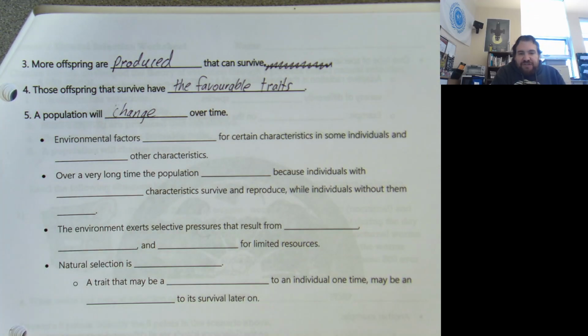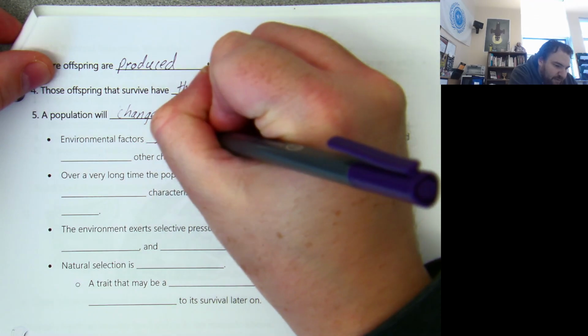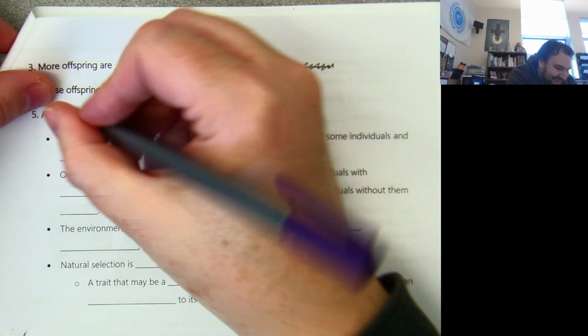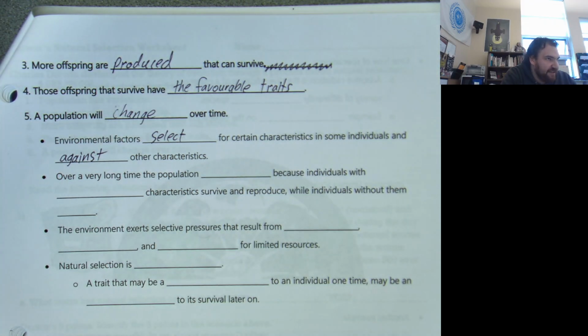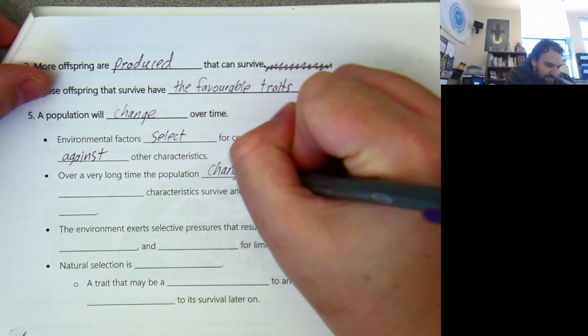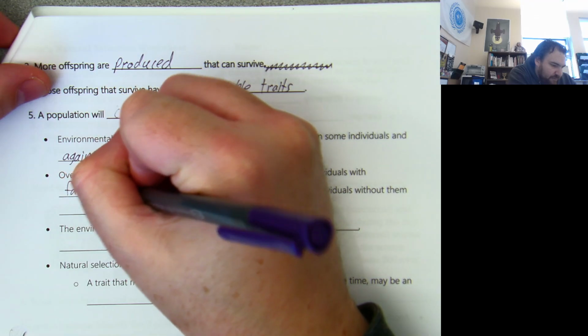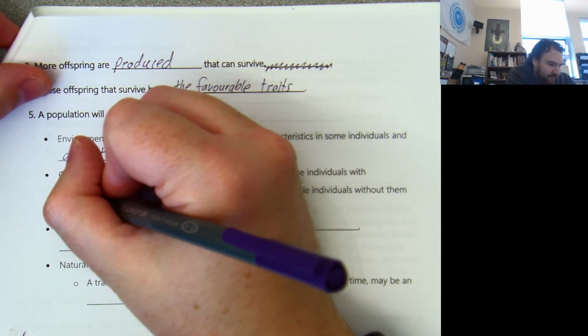So population is going to change over time. Environmental factors select for certain characteristics in some individuals and against other characteristics. We looked at one specific example yesterday with the beaks. Over a very long time, the population changes, because individuals with favorable characteristics survive and reproduce, while individuals without them die.